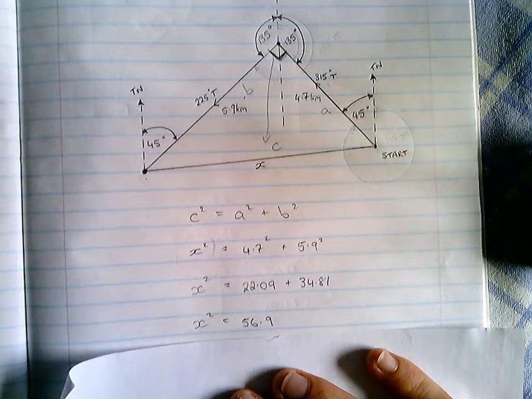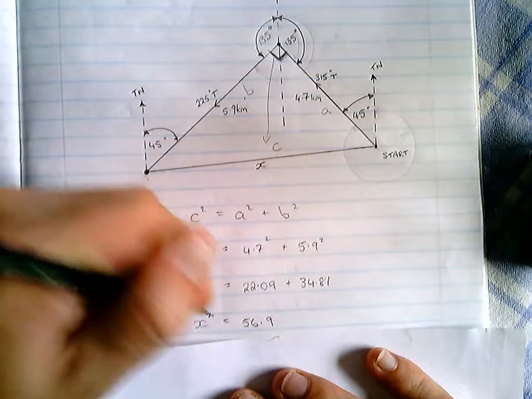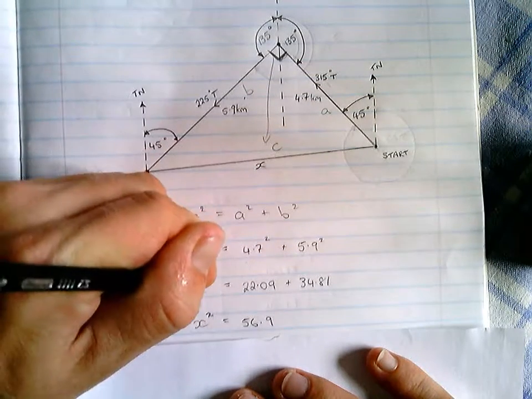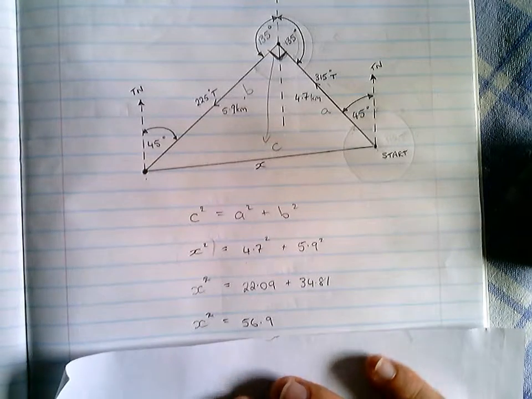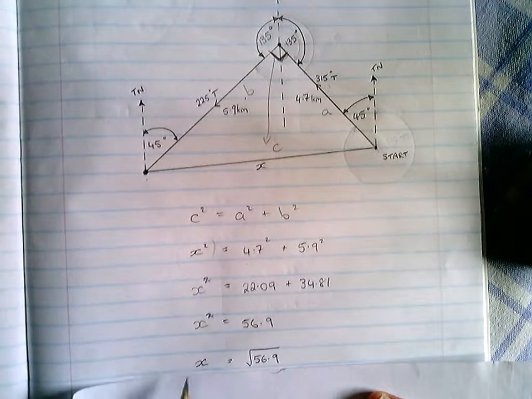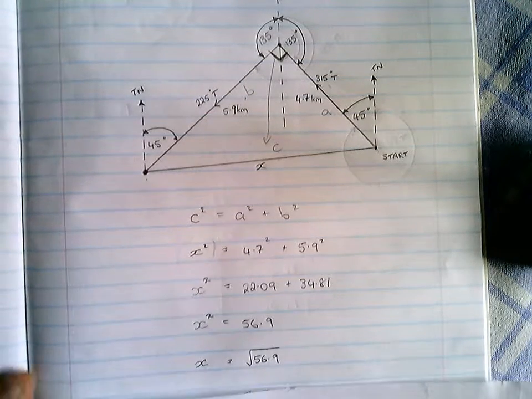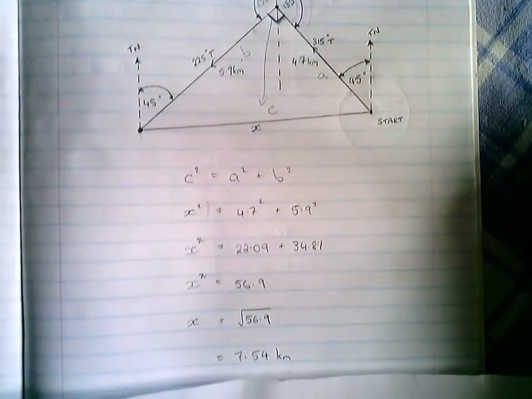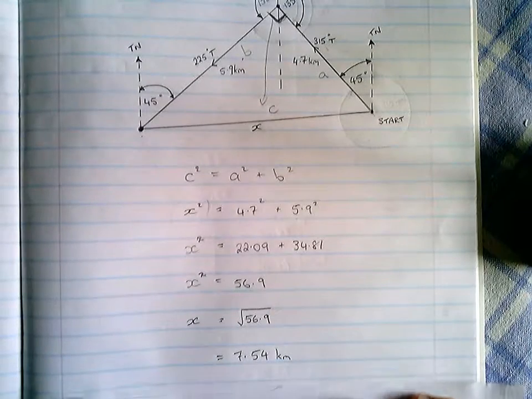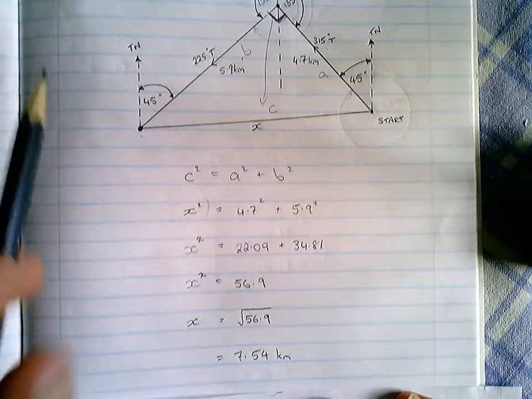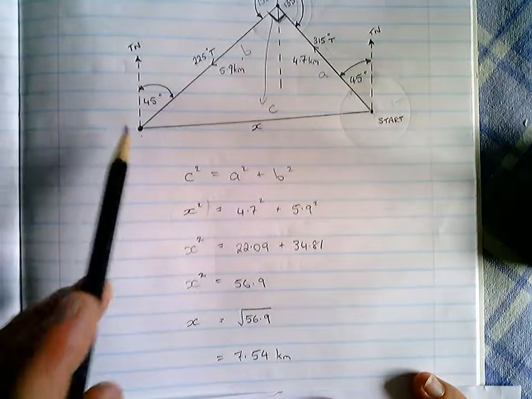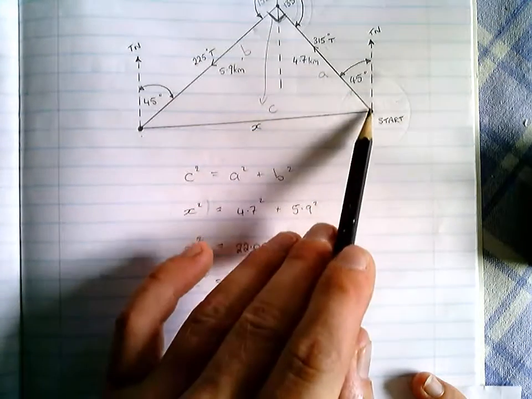And write it in if it makes you feel a little bit better, or you feel that you'll get the answer correct more often than not, should you not write them in there. So write them in if it helps. And then we state, to solve just for x, we need to take the square root of the right hand side, which is equivalent to 7.54 kilometers, suggesting that the hiker is 7.54 kilometers from their starting point, x.